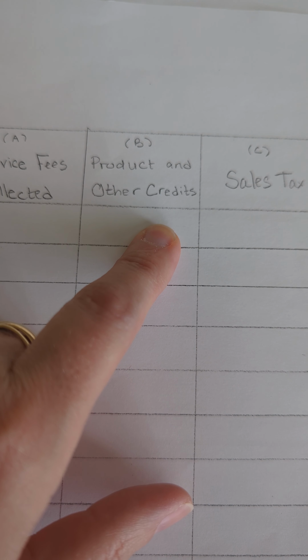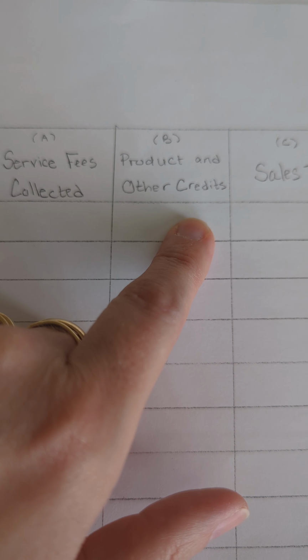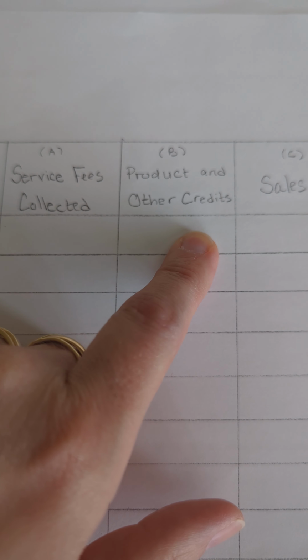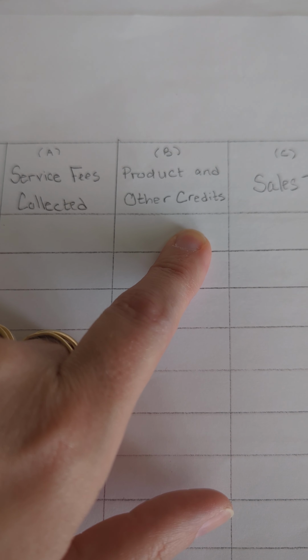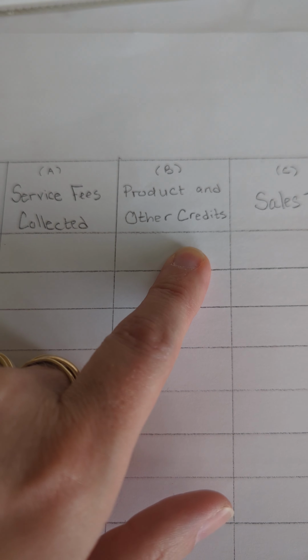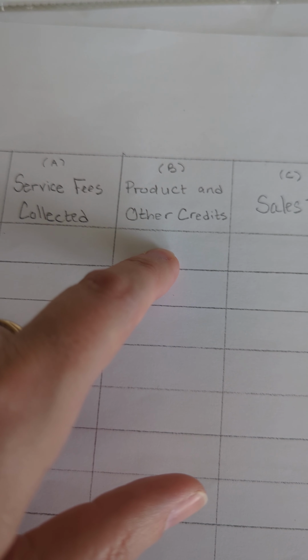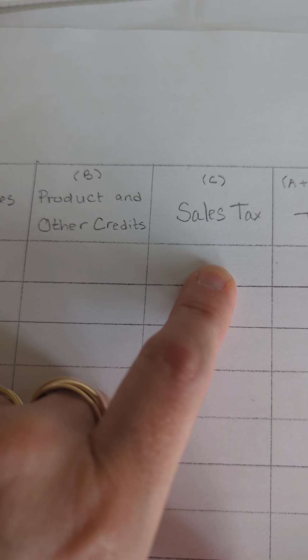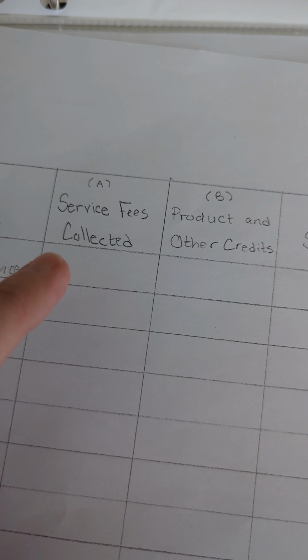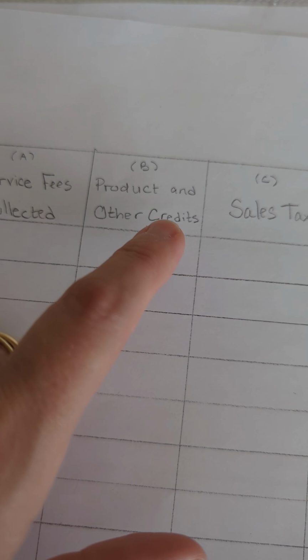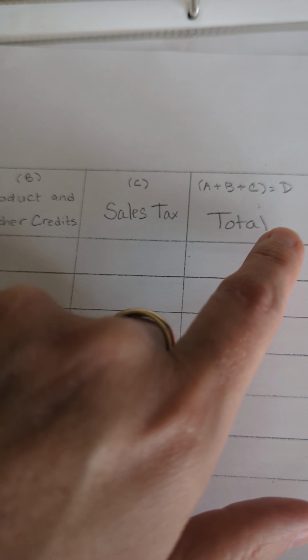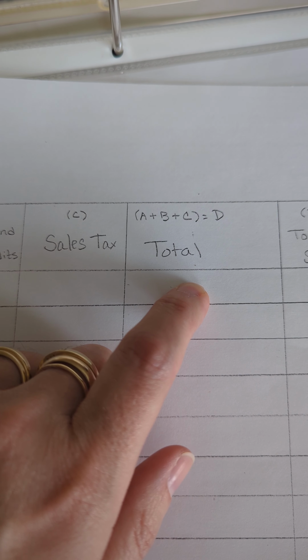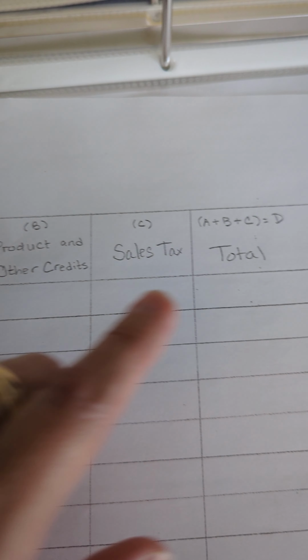And this is like if I make money from a product and it's the total, like if something is $9.99 in the book, then the $9.99 would go right here in this spot. That's just cost without tax. This is where you would put the sales tax. And this plus this is going to go here. So that's A plus B plus C equals D.